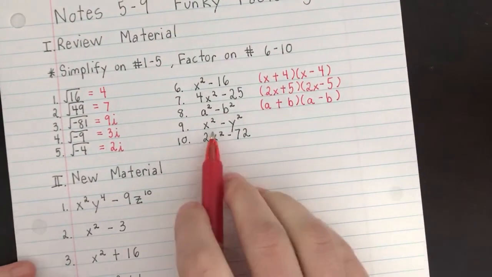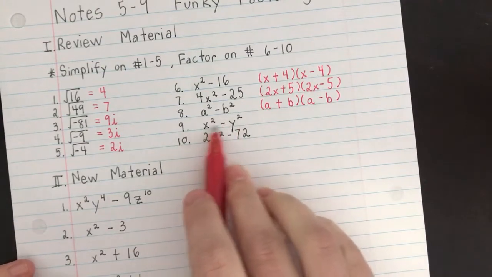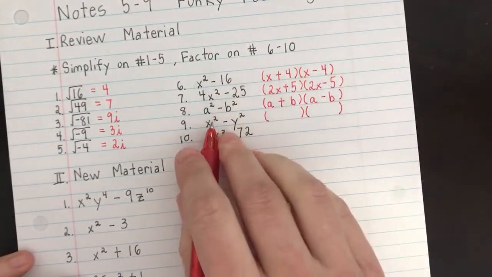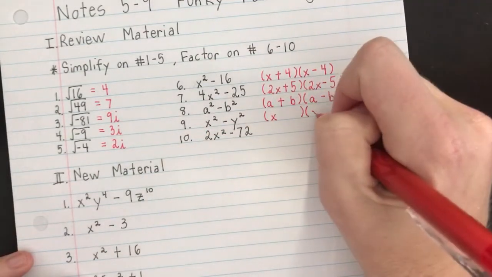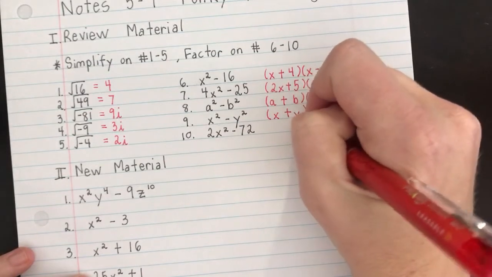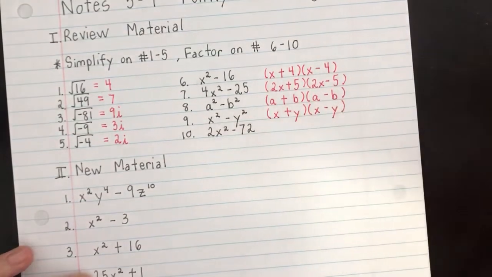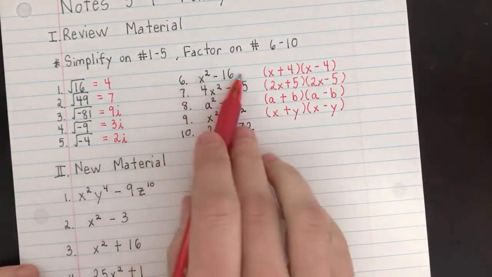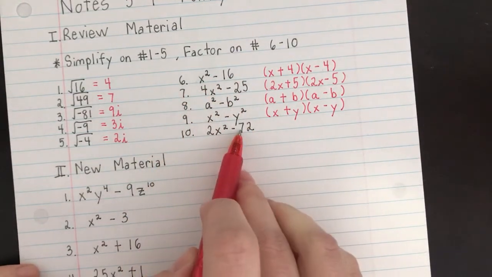All right, so now similar here, difference of perfect squares. So setting up our two factors. The square root of x squared is x. The square root of y squared is y. So 1 plus y and 1 minus y. And last one here. What I want to point out here is, if you noticed all along, none of these had a GCF.